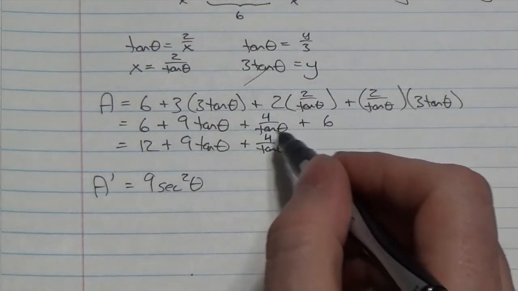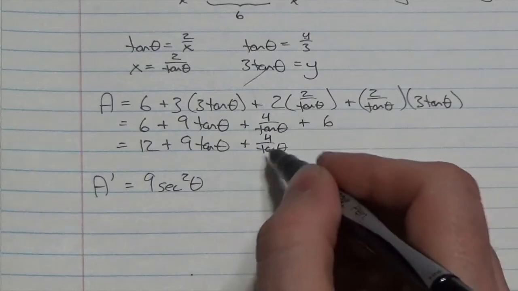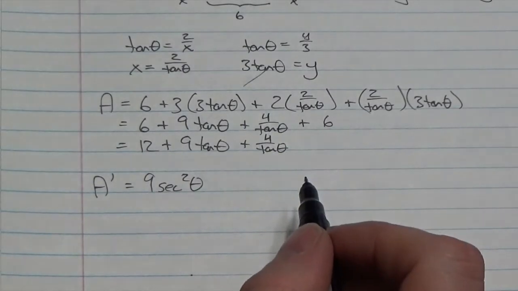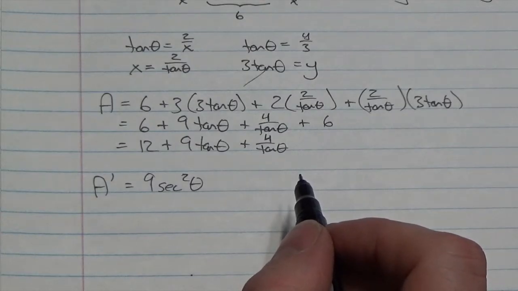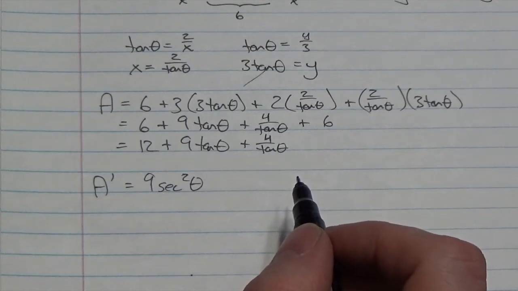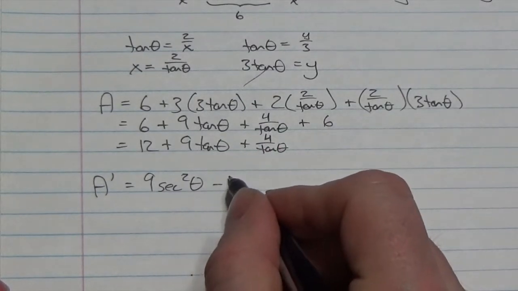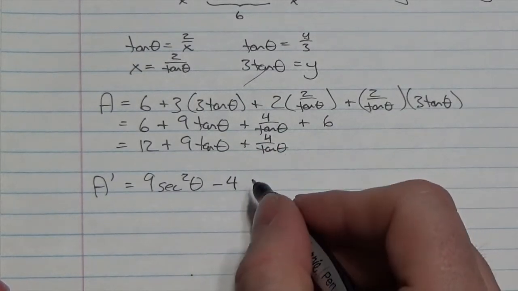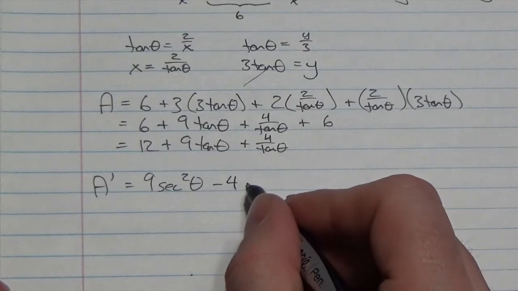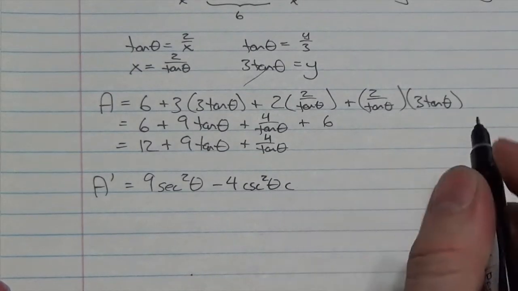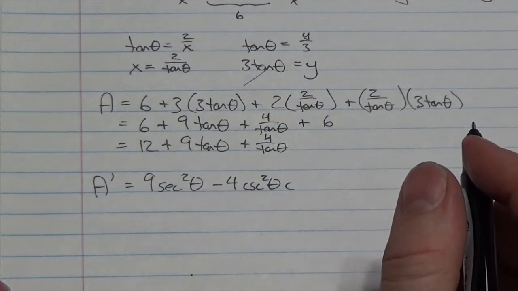And then bear in mind that this is the same as cotangent. When you take the derivative of that, that is going to be negative 4 cosecant squared theta.